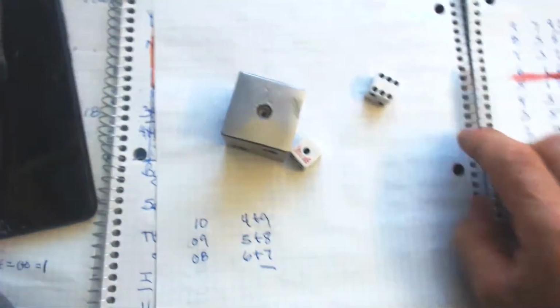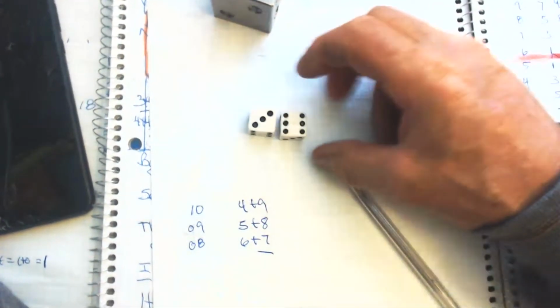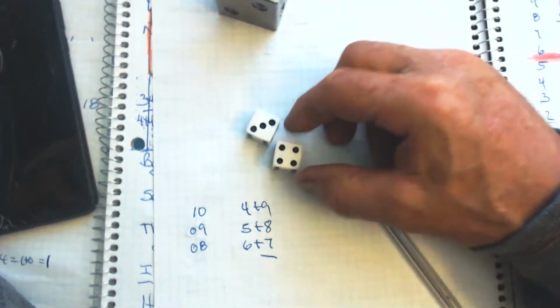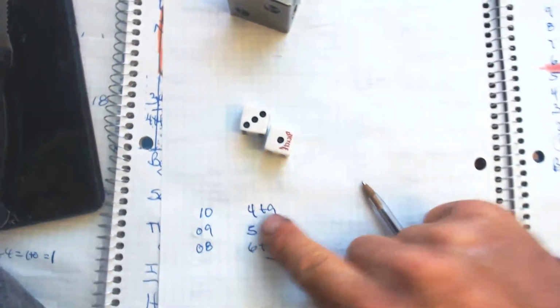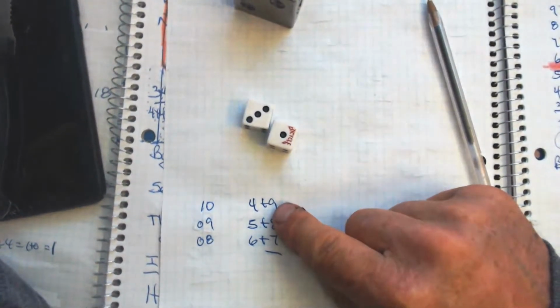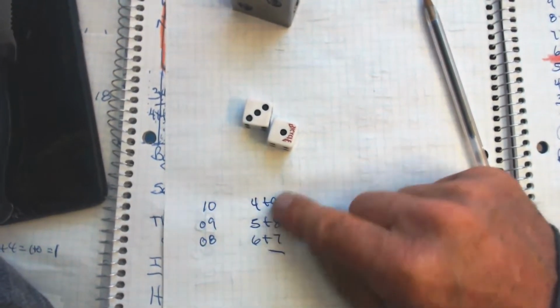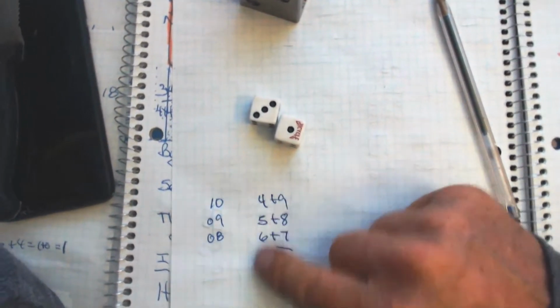Yeah, I got to slow down a little bit. Okay, so on the dice cube, if I show you a number 4, 3 and 1, 4, I need the 9 to make 13. So forget about these three. I'm just showing you how to get the 13 from these numbers.